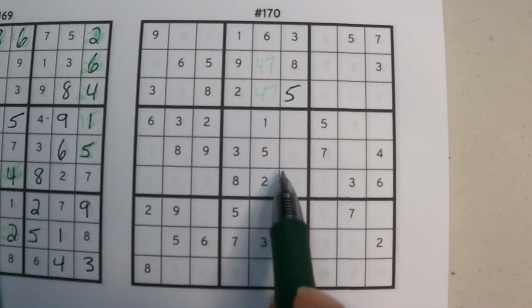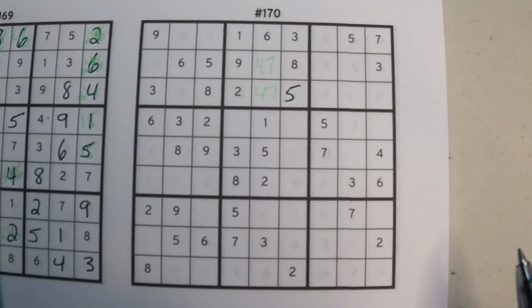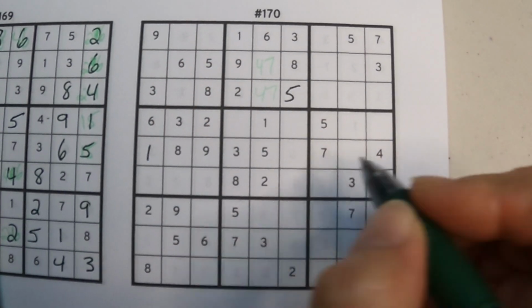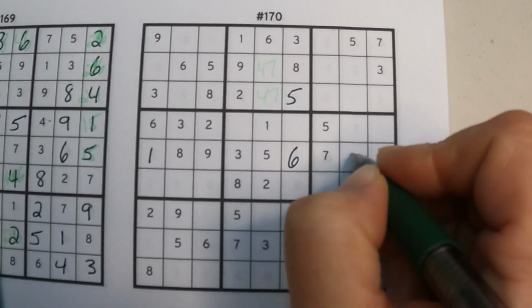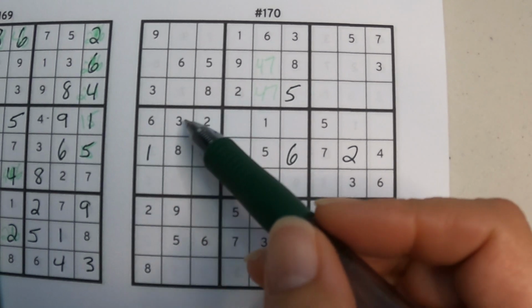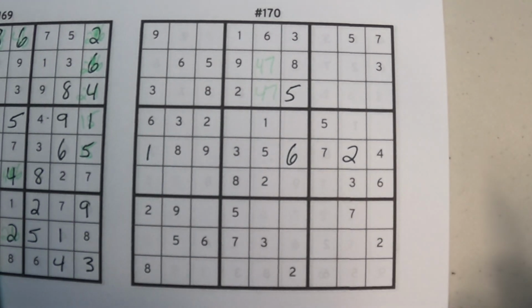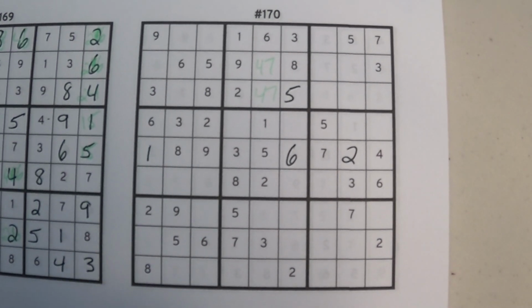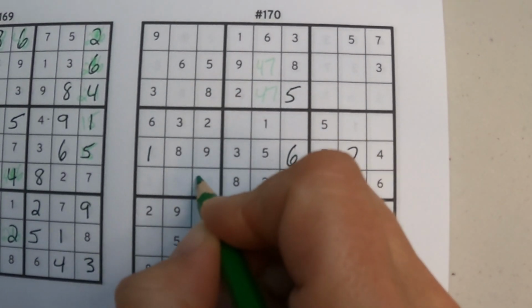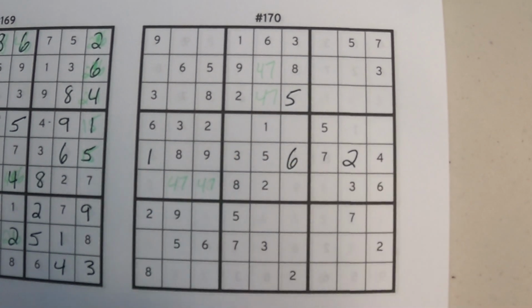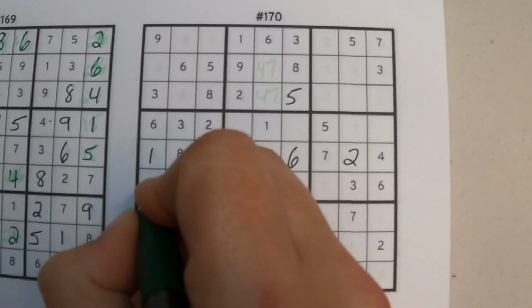If we look at this row, we're missing 1, 2, and 6. We've got a 2 and 6 here, so this is our 1. A 2 here, so this is our 6 and 2. For this box, we're missing 4, 5, and 7. We've got a 5 here, so 4, 7, 5 here, so 4, 7. That means our 5 has to be here.